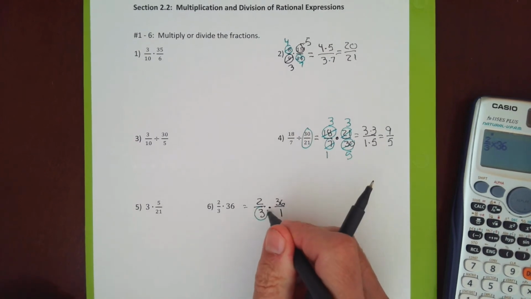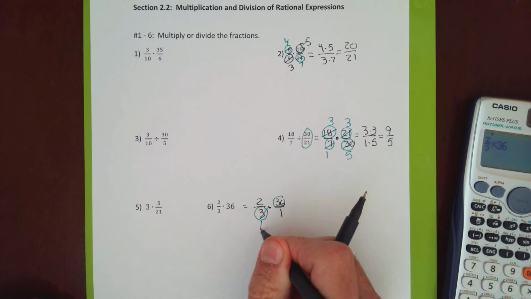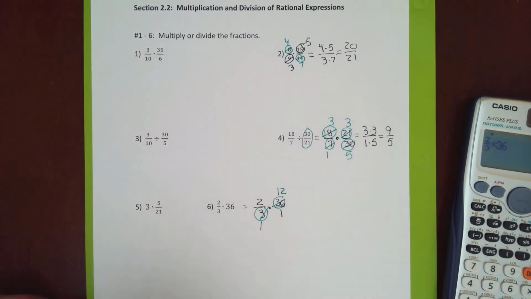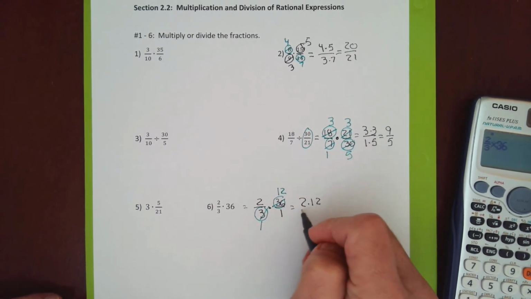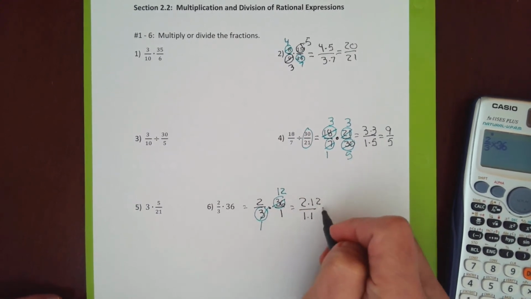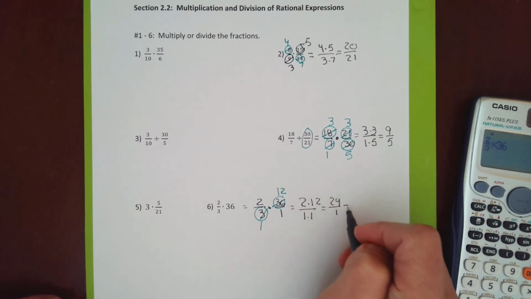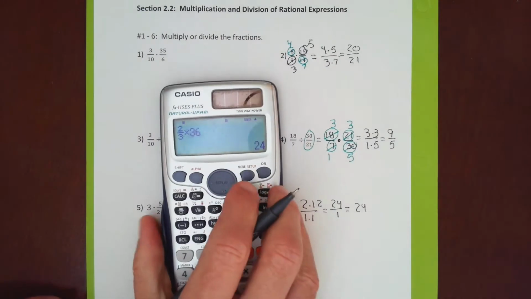Now I'm going to cross cancel this 3 with this 36. I'll go 3 divided by 3 is 1. 36 divided by 3 is 12. And that's going to leave me with 2 times 12 over 1 times 1, which is 24 over 1. I don't need to write the fraction because anything over 1 is what the numerator is. So that answer is 24.